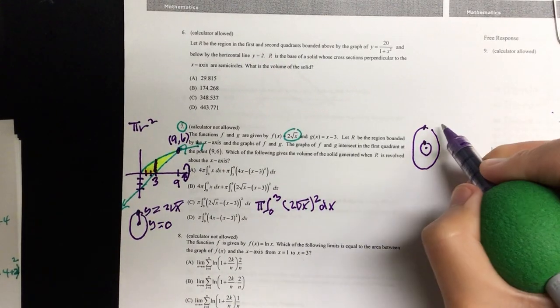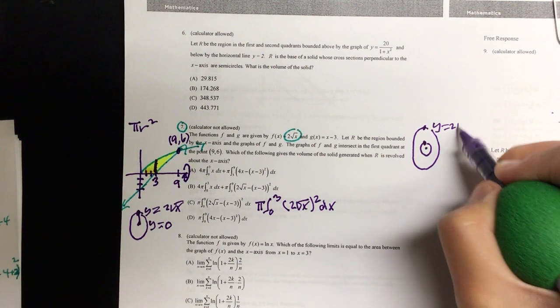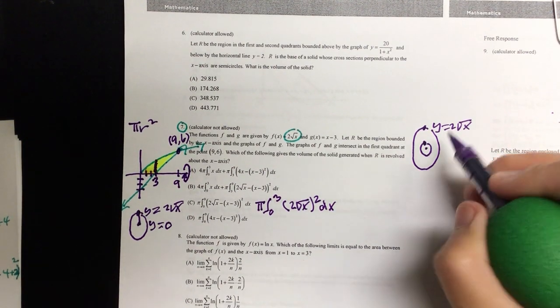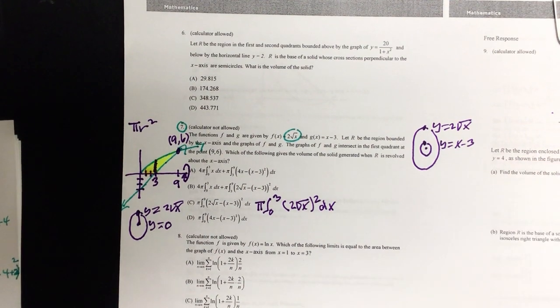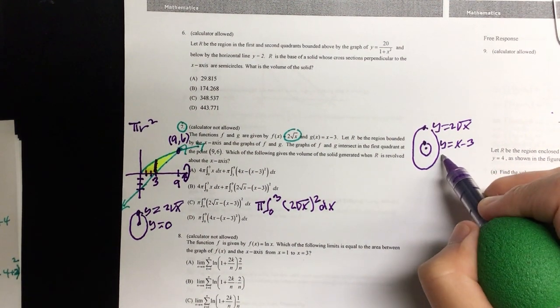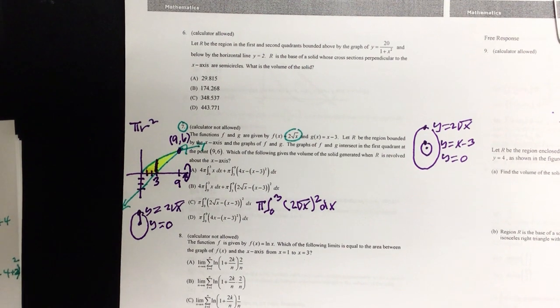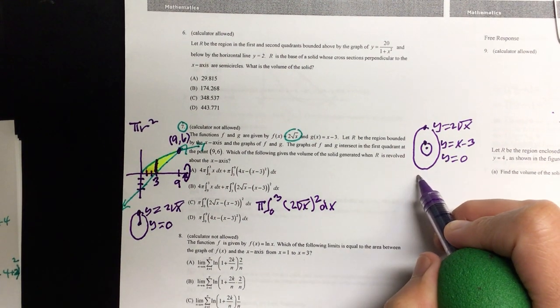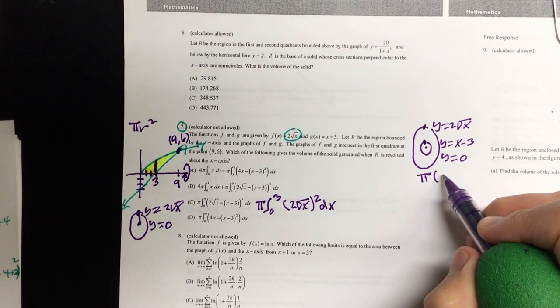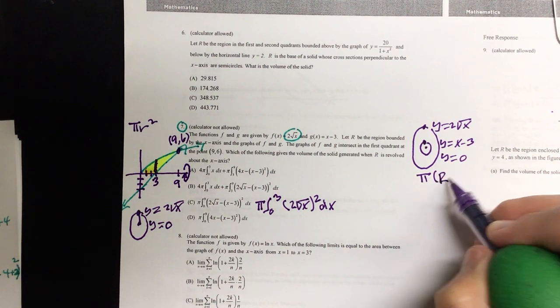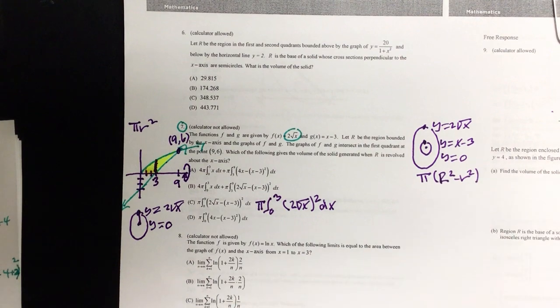So my top equation is still y equals 2 radical x. The bottom one is our linear equation, which was y equals x minus 3. And the middle one is still y equals 0. So for this one, when I had a concentric circle, y'all remember doing big R squared minus small r squared?